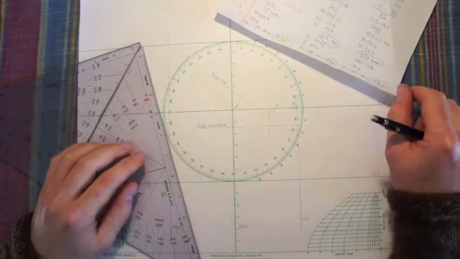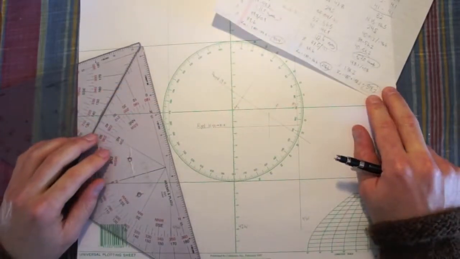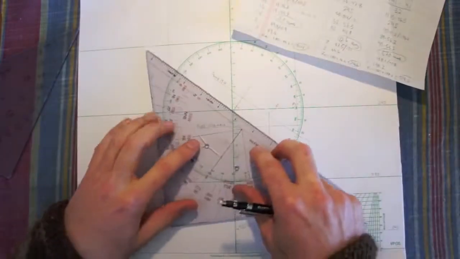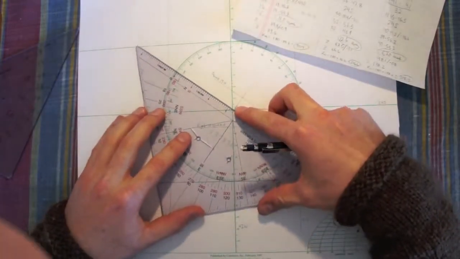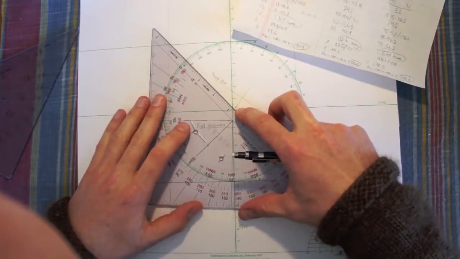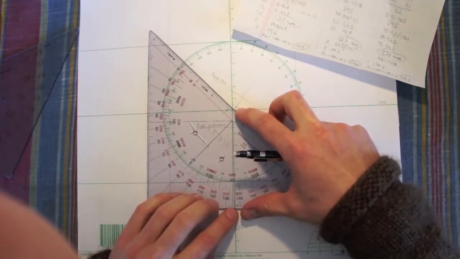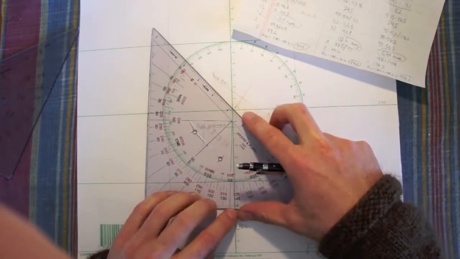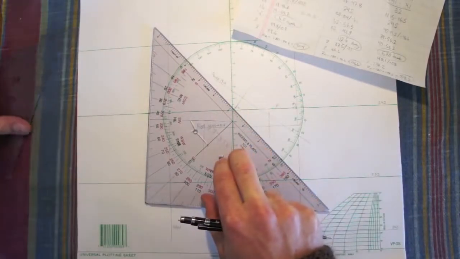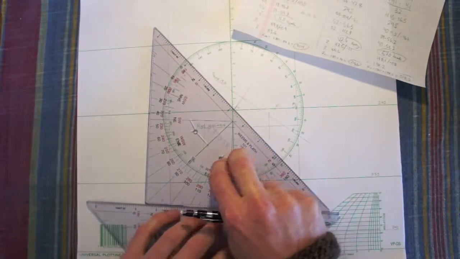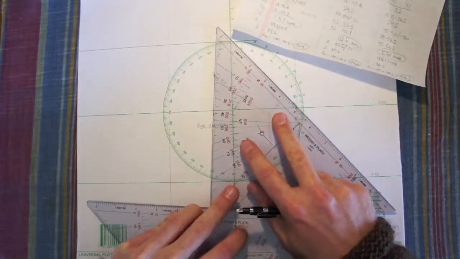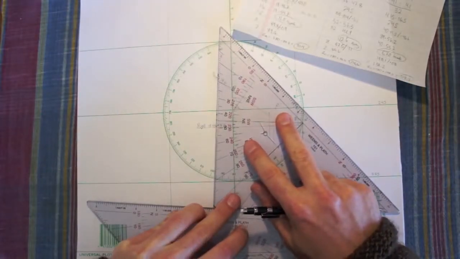And finally, AP3, moment of truth. Let's see what happens. 318.2. 5, 6, 7, 8, and a little teeny bit. There we go.